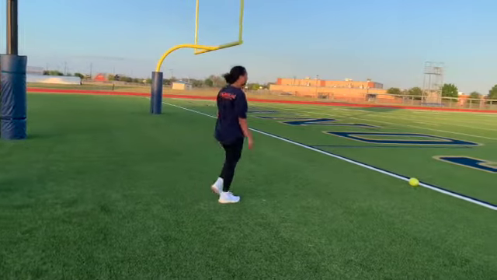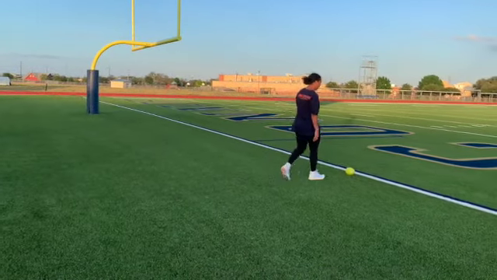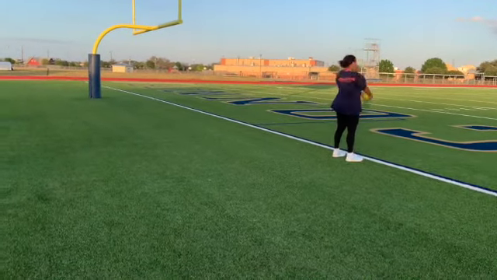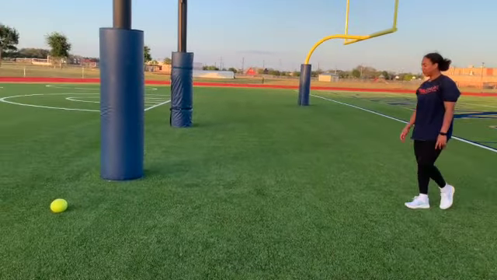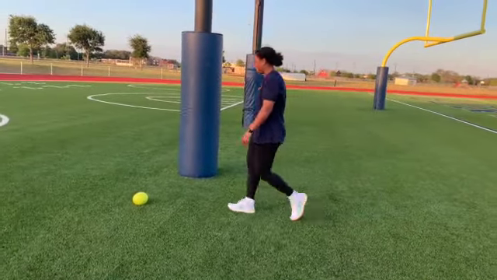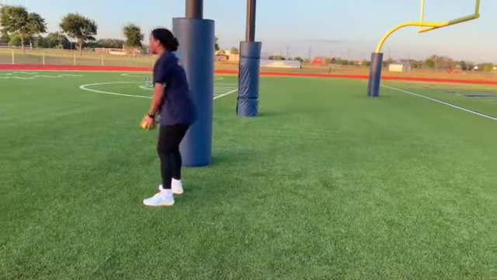If you want to do this with a partner, you can toss the ball over your head to your partner, and then your partner can roll it back to you, and you can repeat this in your desired amount of reps.